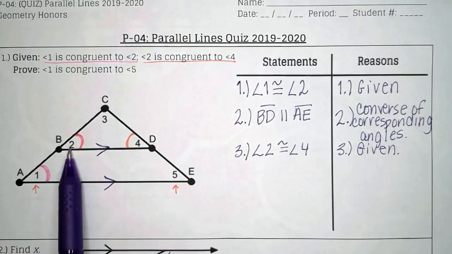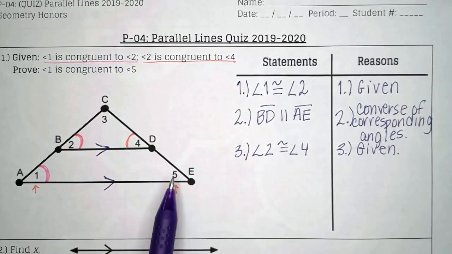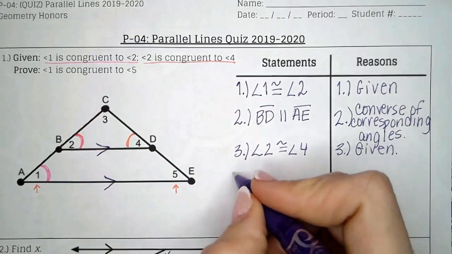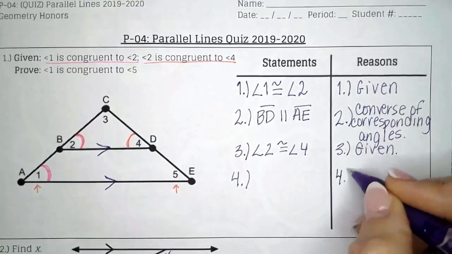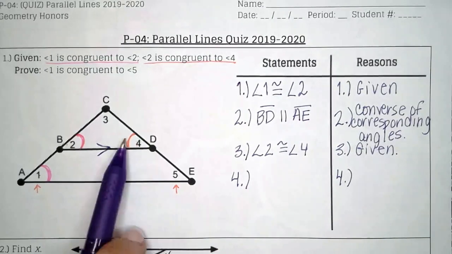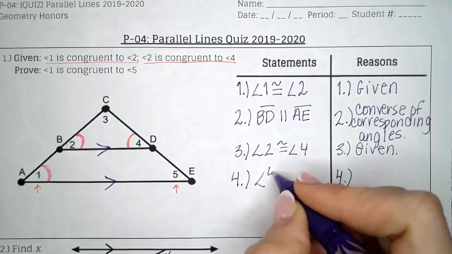1 is equal to 2. 2 is equal to 4. We know these are parallel, so I could say 4 is equal to 5. Then we can use some substitution, and we got that 5 is equal to 1. So what would the next step be? We said this equals this. We said that equals that. And we said they're parallel, so we could say angle 4.